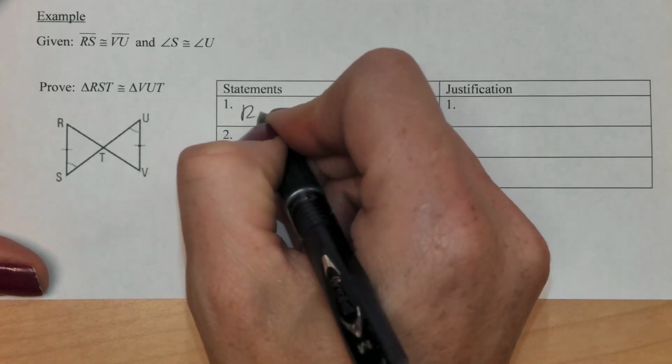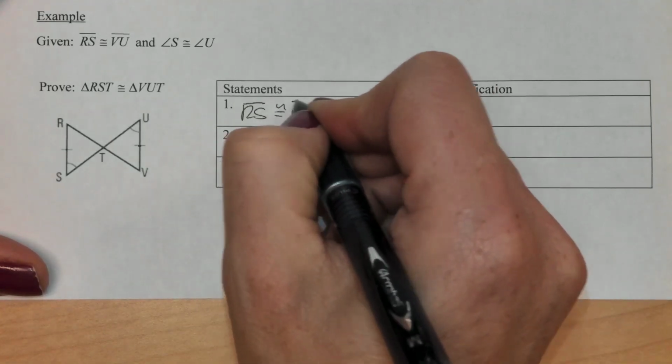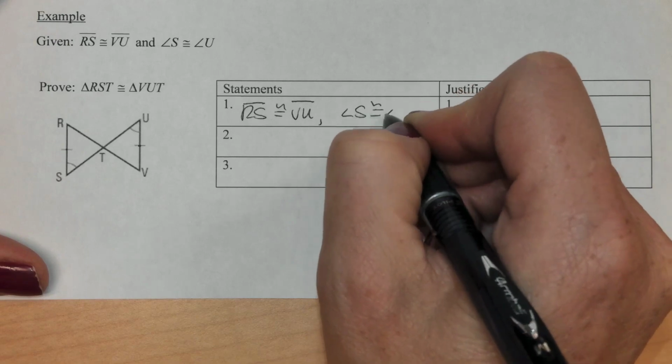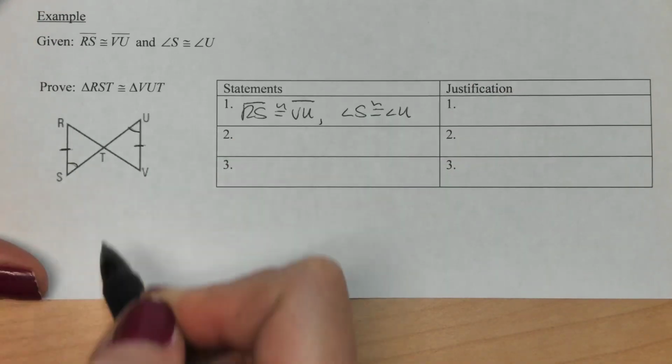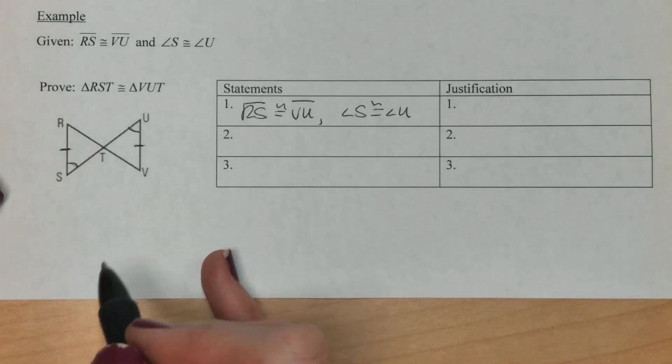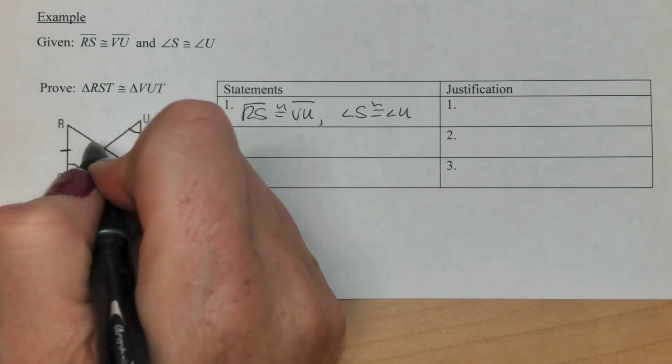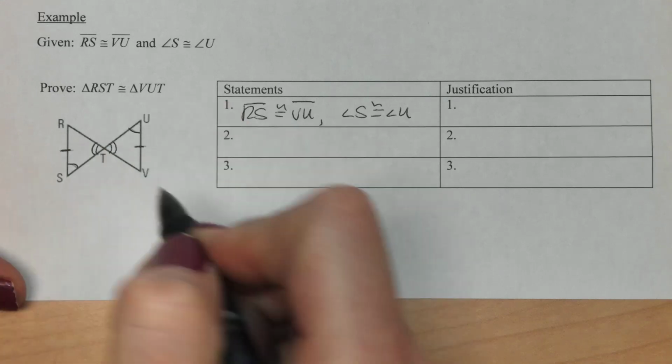RS to VU, so that's just my given. And then I've got angle S and angle U. And then they already marked that, so I've already got the tick marks there. I've got the arc mark for that guy. And remember those 3 things we're always checking. So vertical angles, I have those this time, which are right there.